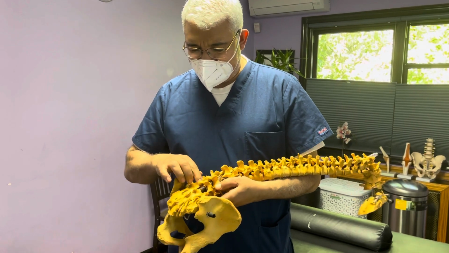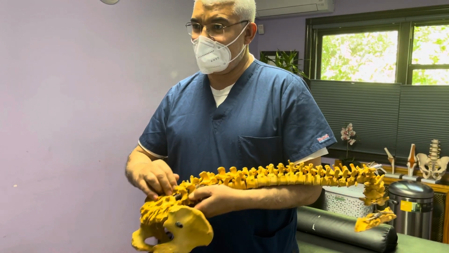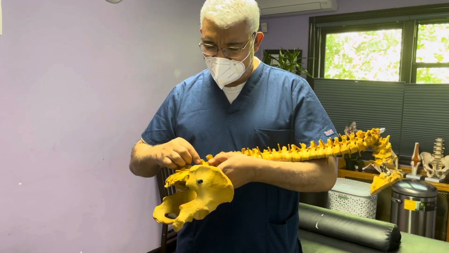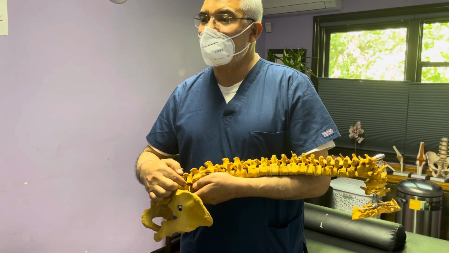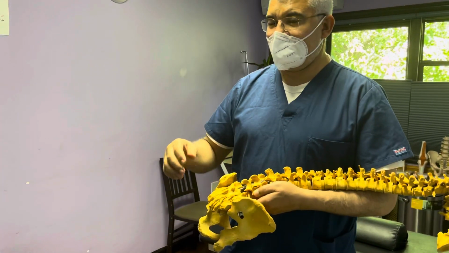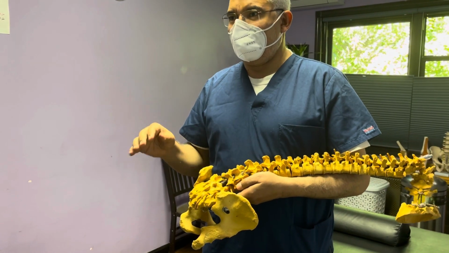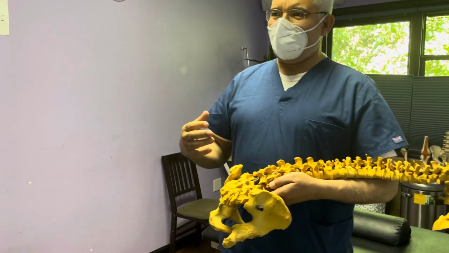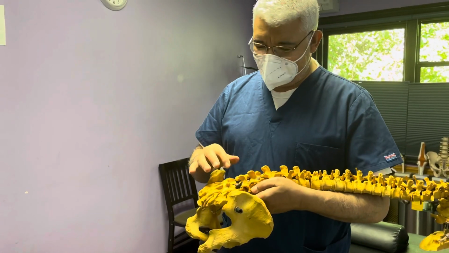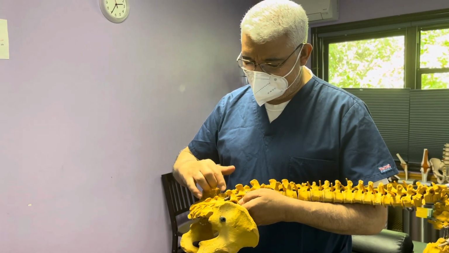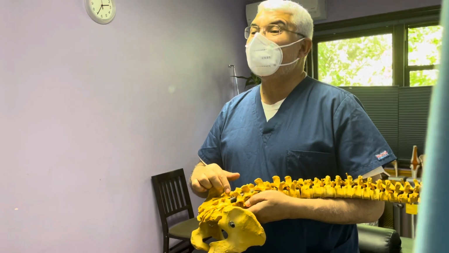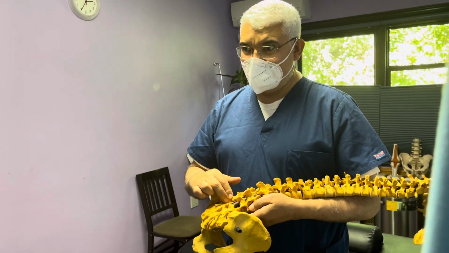These are small joints called facet joints. You can see them. Those are joints that have some degeneration. It's called wear and tear, like a car tire when you use it for a long time. It's not like the new one. There is some wear in there. This is a small joint here, and it's called DJD, degenerative joint disease.